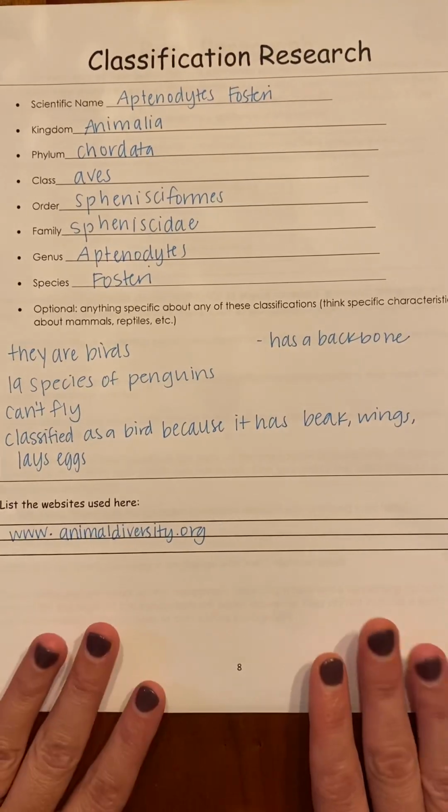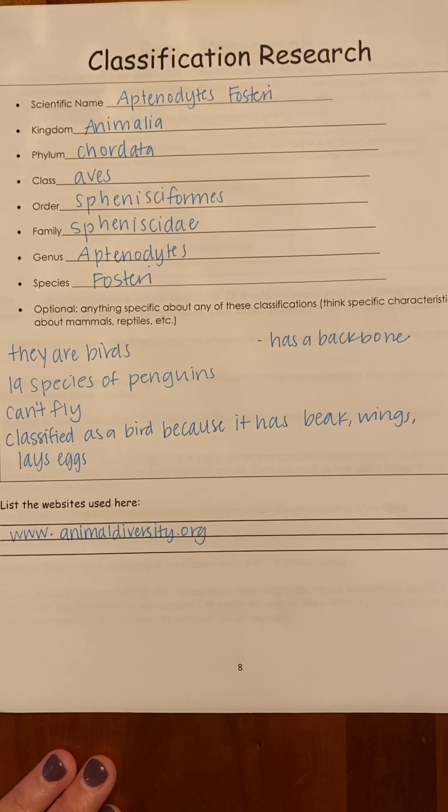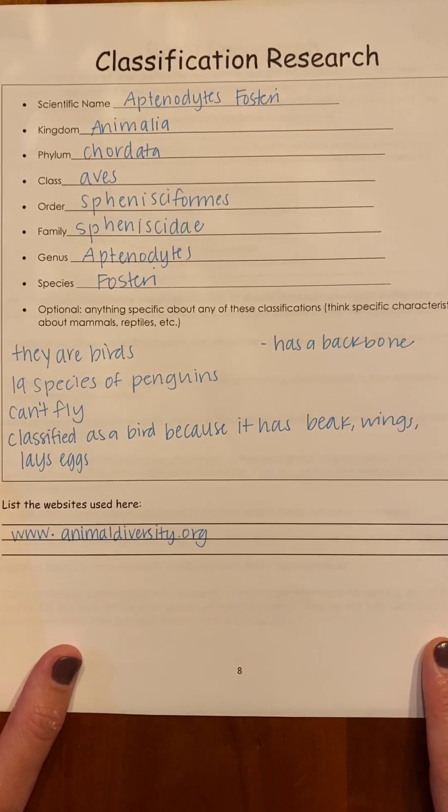All of this is about the emperor penguin. We specifically chose that so that nobody else could pick the emperor penguin, so that it was very unique and that kind of thing. So without further ado, let's get started.